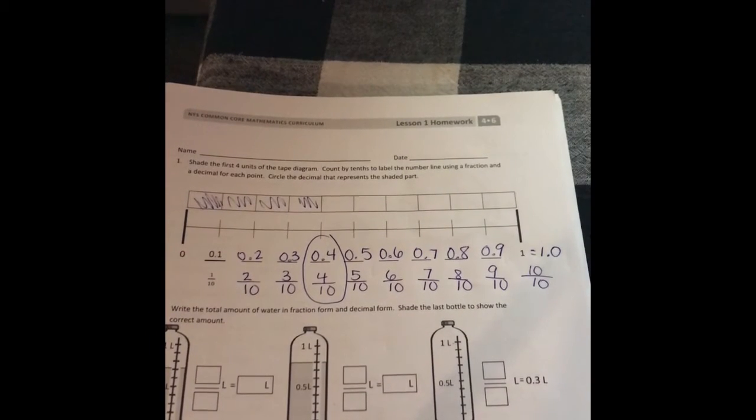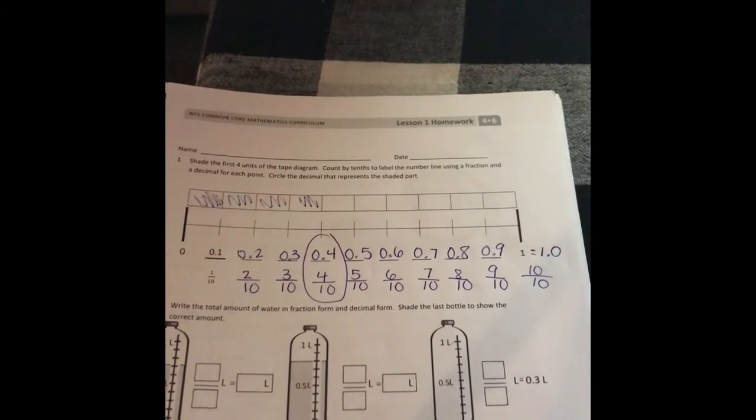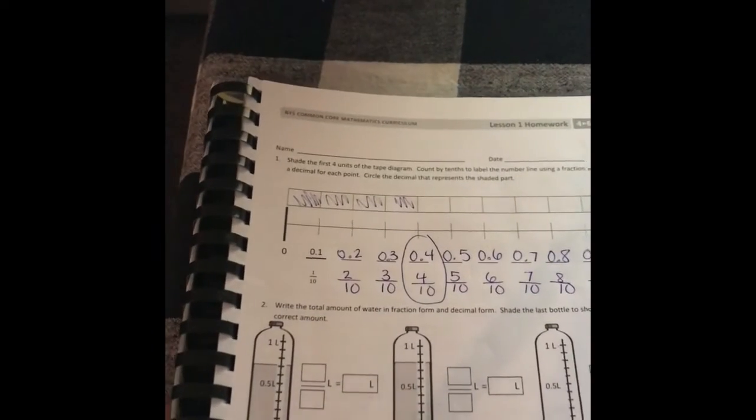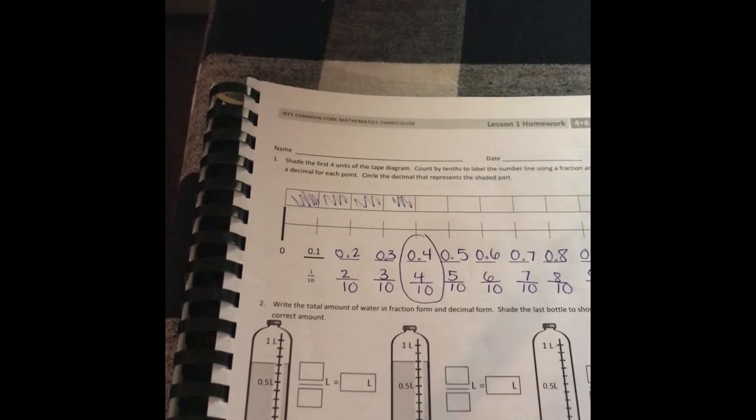So you're going to count the liters here and write it in decimal form and fraction form. Pause your video and try all 3 of these and then double check with me. I'm just going to walk through the first one if you're someone that wants to walk through it. If not, just tune me out.